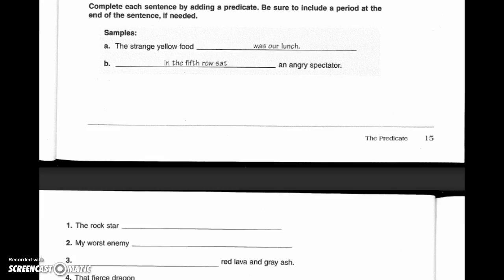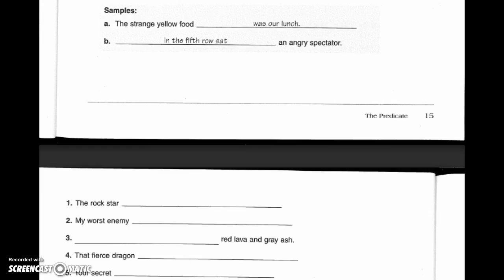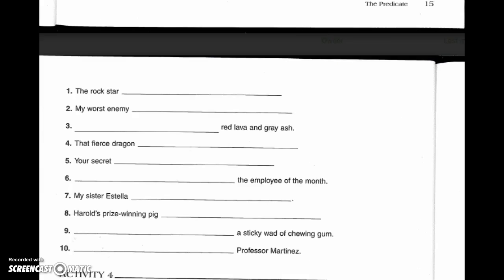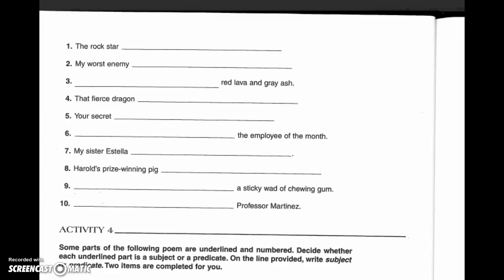Activity 3 asks you to complete the sentence with a predicate that works. So a little bit of creativity here. The sample has the strange yellow food, and the person wrote, was our lunch. So have some fun with these. There are 10. So pause your screen, complete the 10, and when you're done, move on to activity 4.